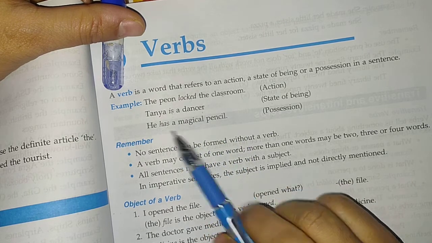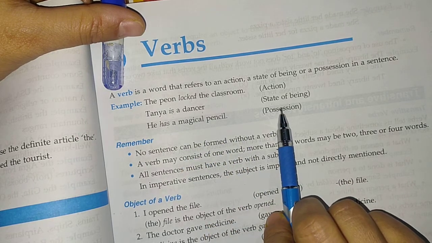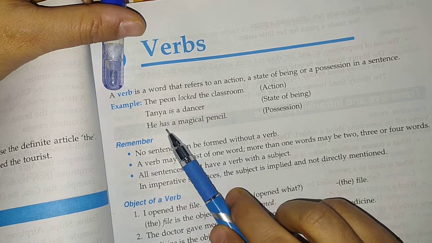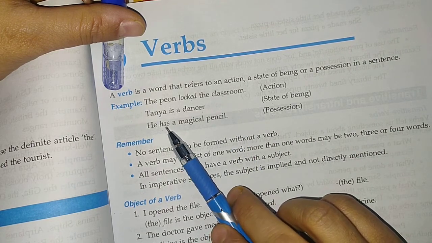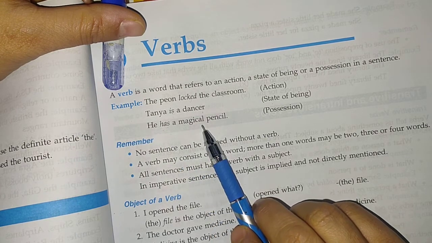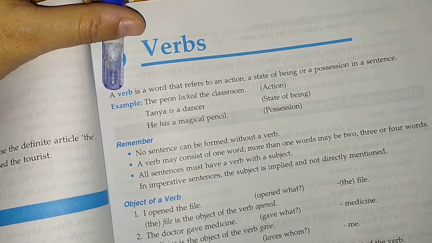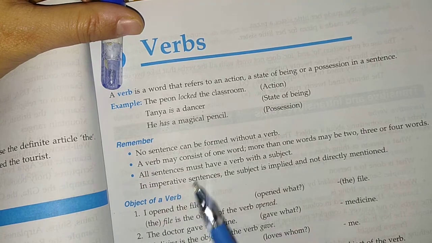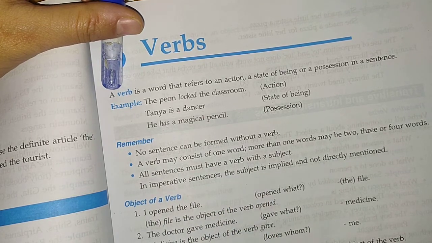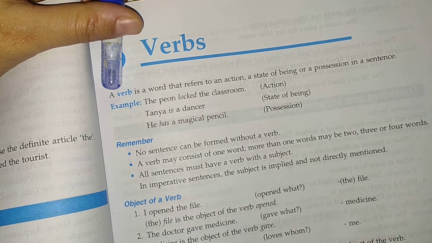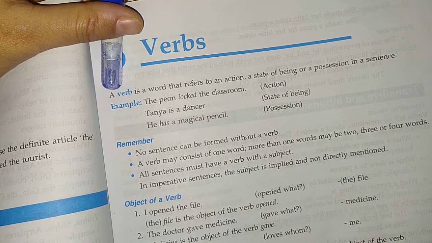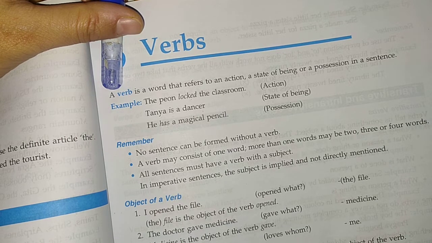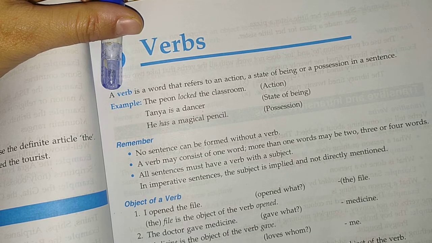Okay, so have will also show possession in the sentence, so it will also be your verb. Has will be a verb, has and have will be your verbs in the sentence. Now, points to remember: no sentence can be formed without a verb. It means that every sentence you make should contain a verb. Without a verb, a sentence is incomplete, because a sentence should show any action, state of being, or possession.